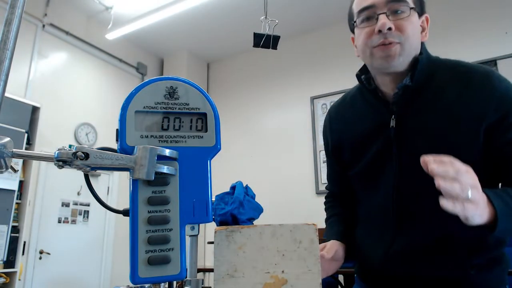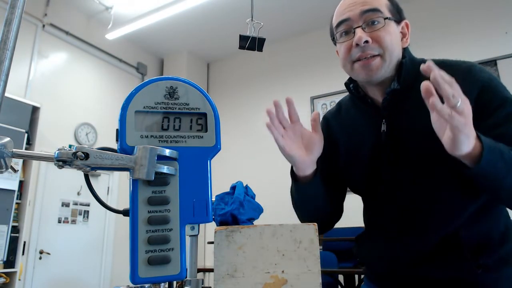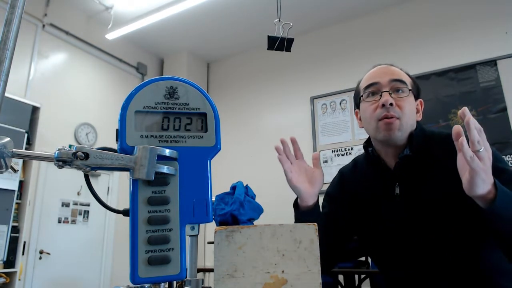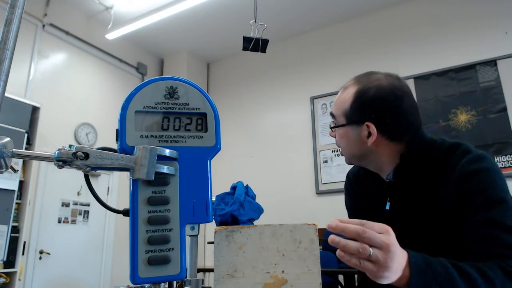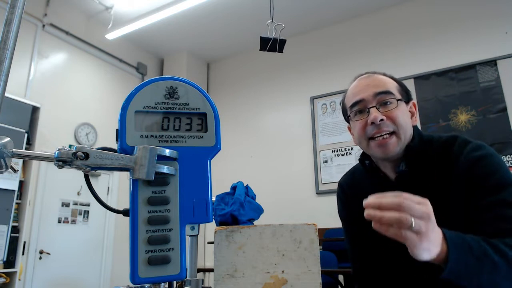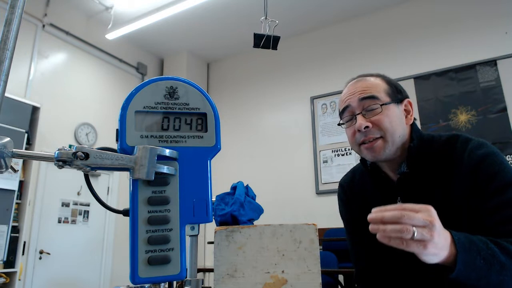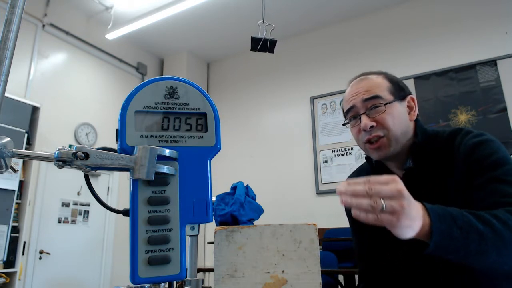Right, already you can see that this is a much higher count. So this is nothing to do with the balloon itself. The balloon is just a convenient way of collecting the dust. You could do this with a vacuum cleaner and a filter. I think I've seen that suggested, but this is just the easiest.